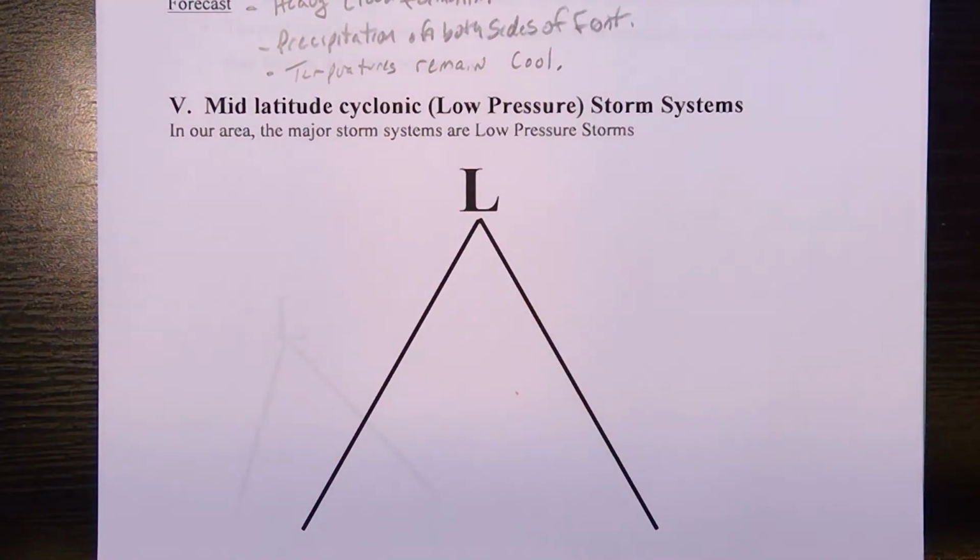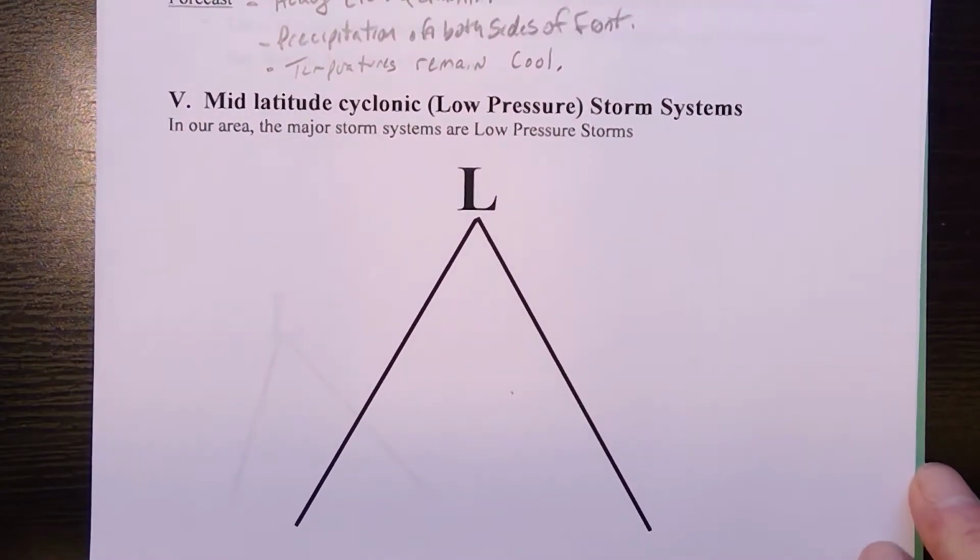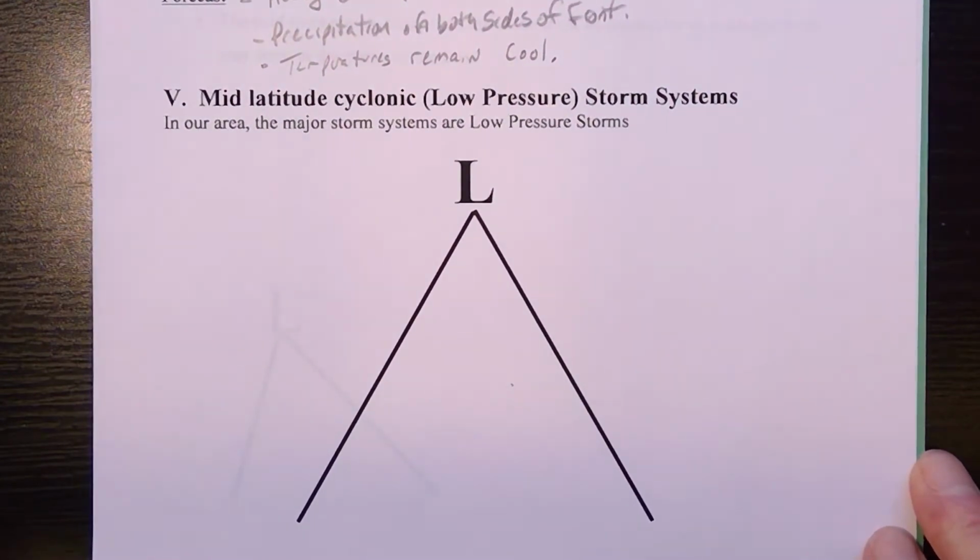Mr. Abbott here. Last flip video, last boring science explanation for air masses, fronts, and cyclonic storm systems.